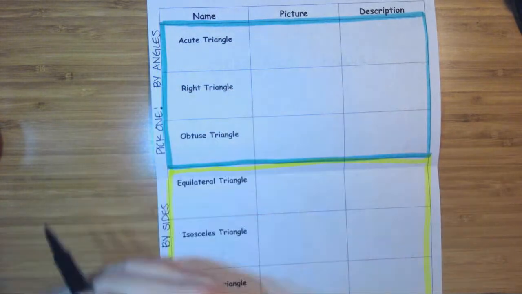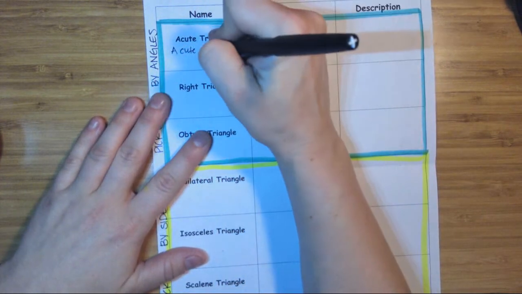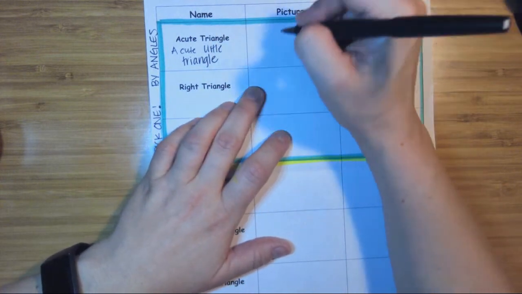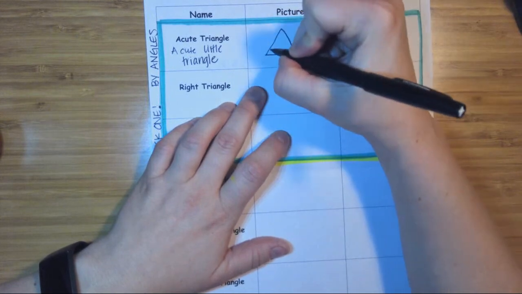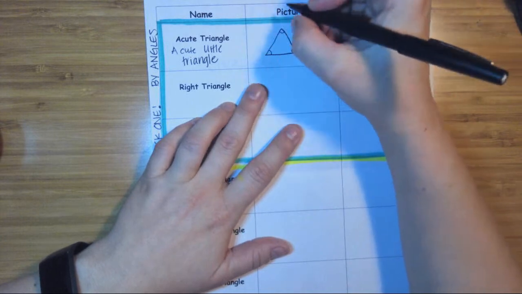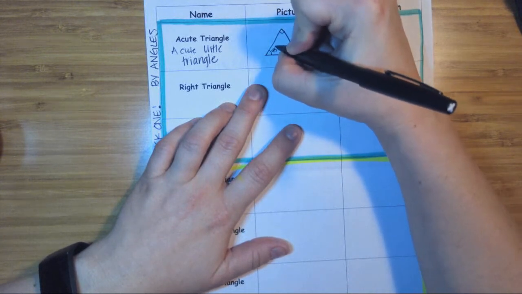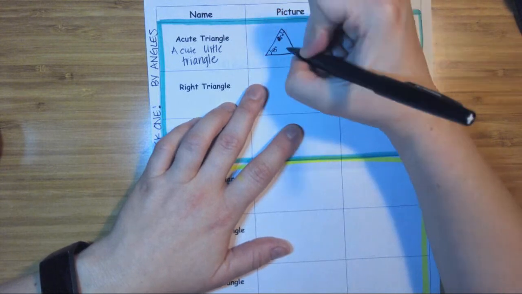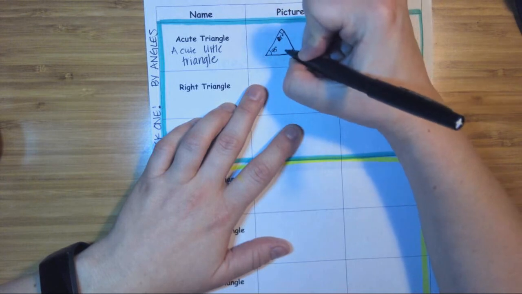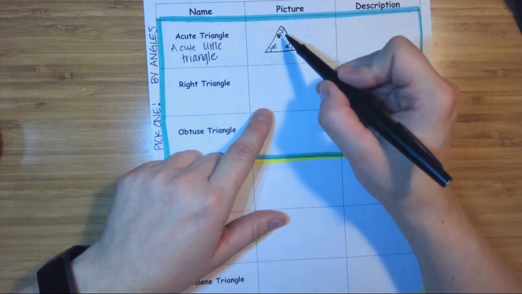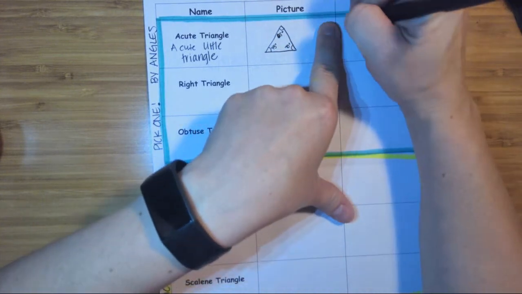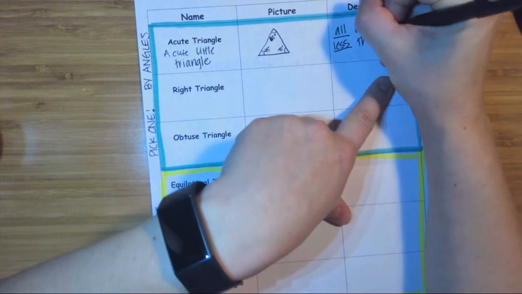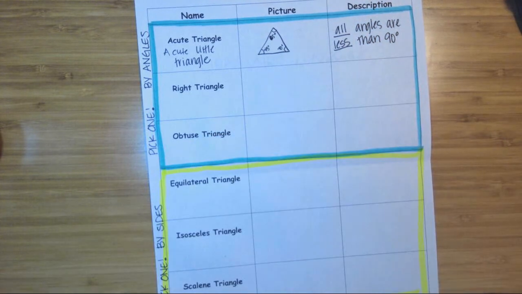So an acute triangle, we think it's a cute little triangle. It has all cute little angles, so they're small. They're less than 90 degrees. So if I were to draw an acute triangle, all of these angles right here are less than 90 degrees. So this may be, I don't know, 45. This could be 65. And then 65 plus 45 is 110, so this would be 70. I know that doesn't look to scale, but notice all of these angles in here are less than 90 degrees. So for our description, all angles are less than 90 degrees.